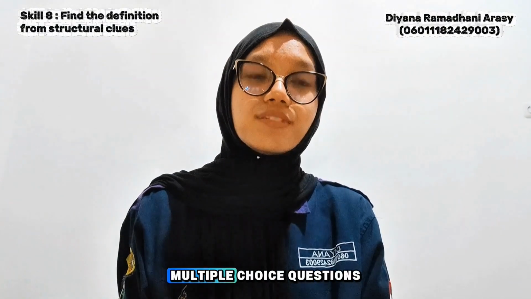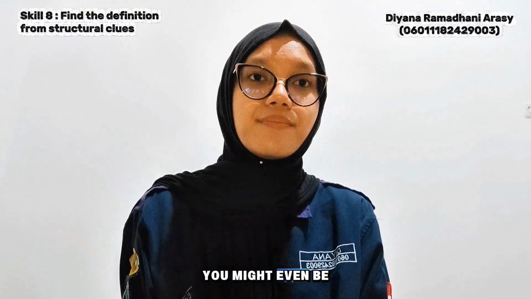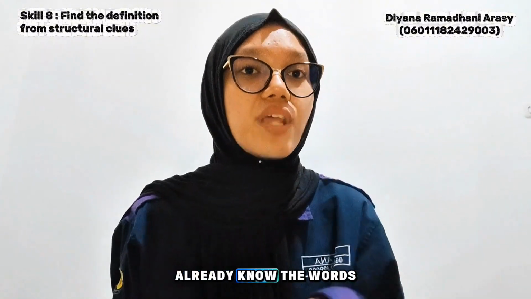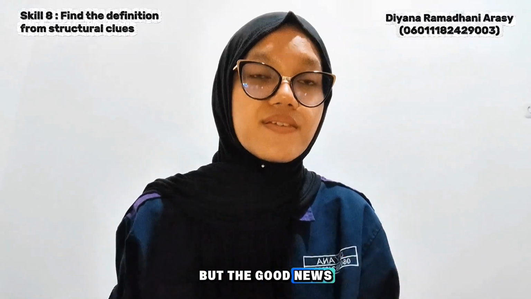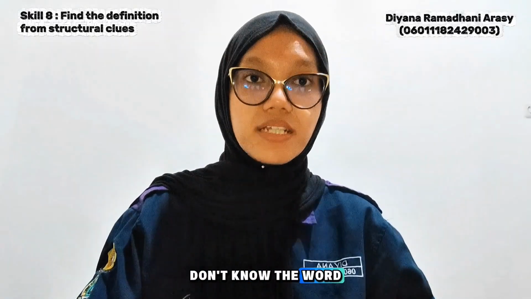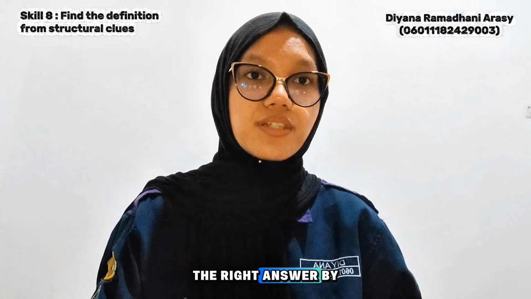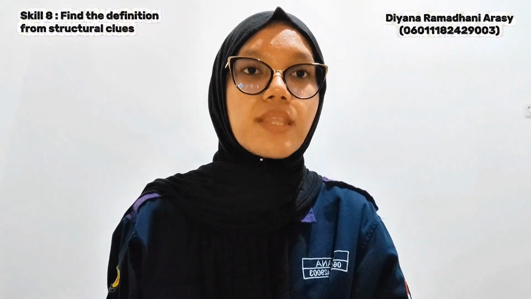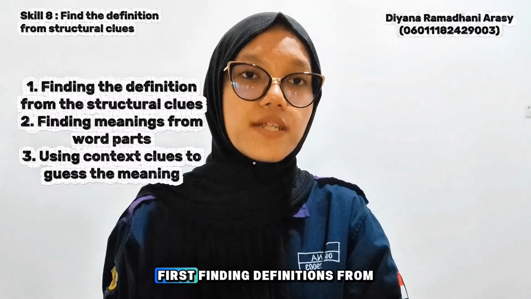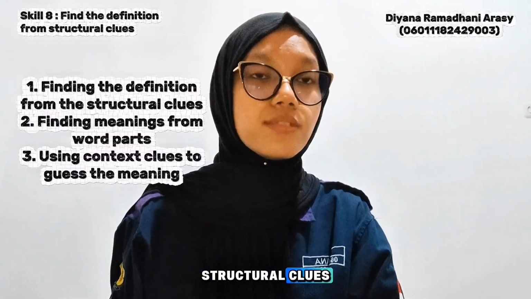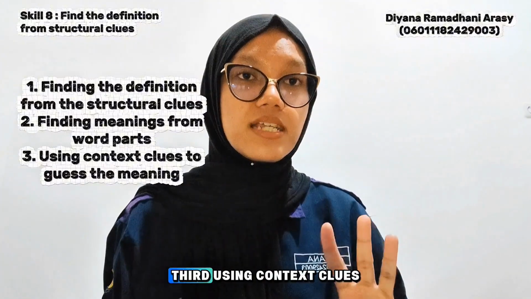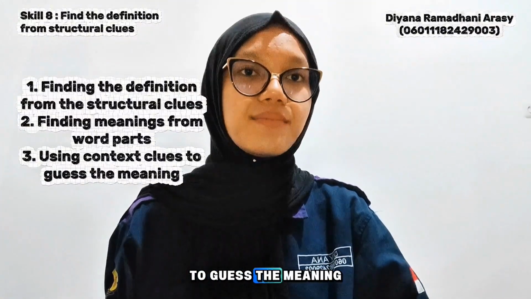Sometimes you will see multiple choice questions. You might even be asked to click on a word with a similar or opposite meaning. And it helps you a lot if you already know the word's meaning. But the good news is, even if you don't know the word, you can still find the right answer by using clues in the sentence or the passage. There are 3 main ways to do this. First, finding definitions from structural clues. Second, finding meanings from word parts. Third, using context clues to guess the meaning.